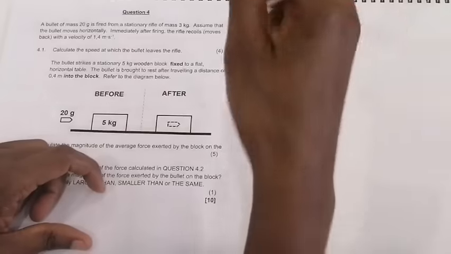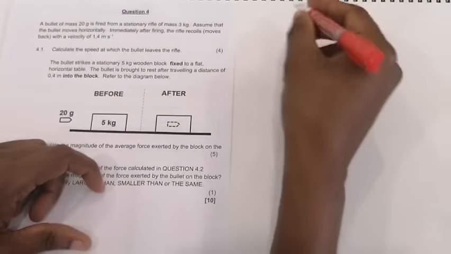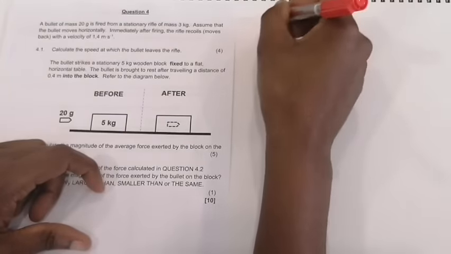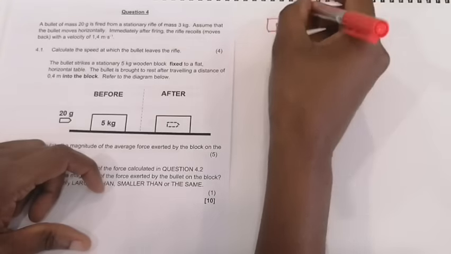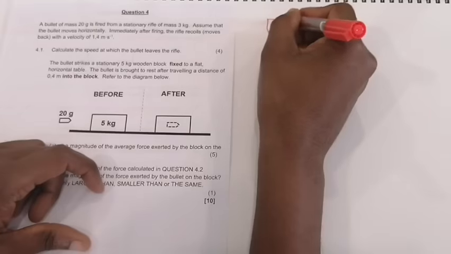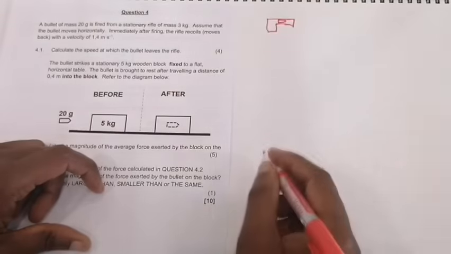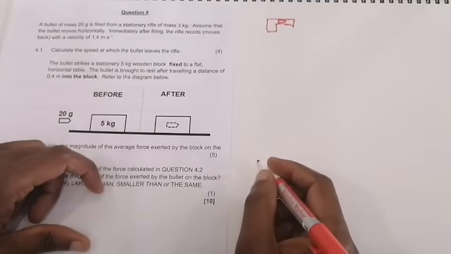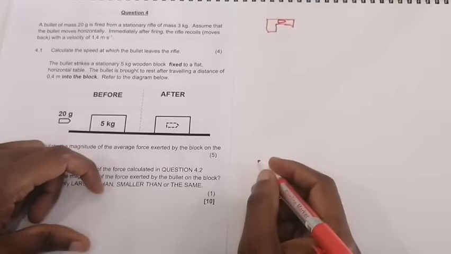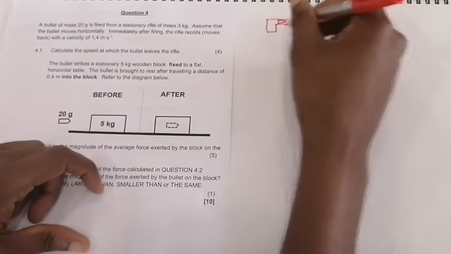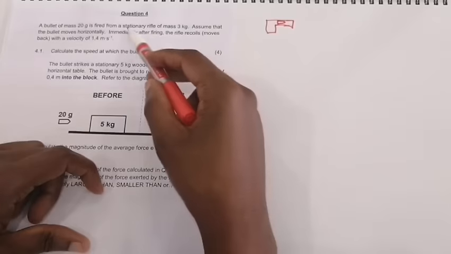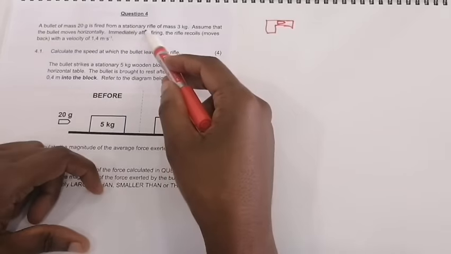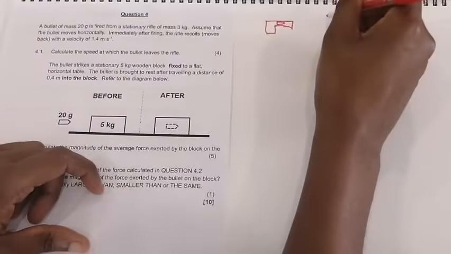Now please, I want us to look at this together. I'm not very good at drawing, so here's our rifle. Initially the bullet was locked on the inside, isn't it? So we have a bullet inside a rifle, and they had told us that it was stationary before. And then what happens afterwards?